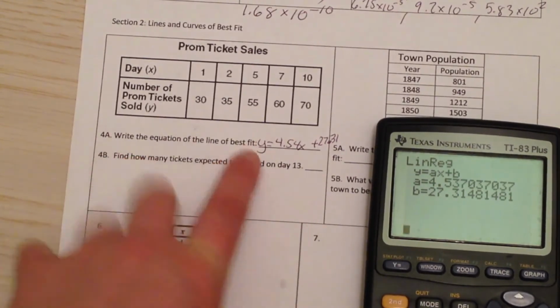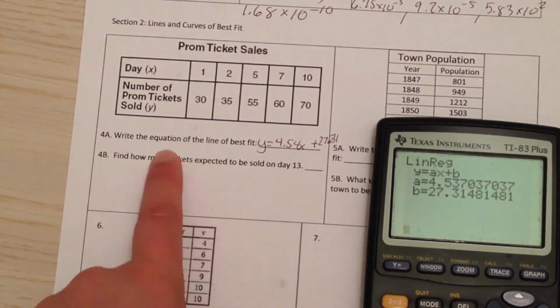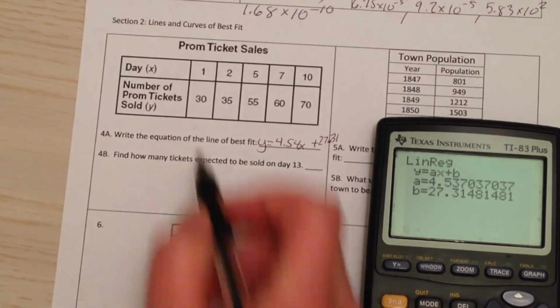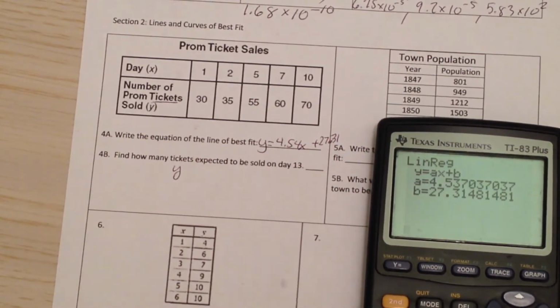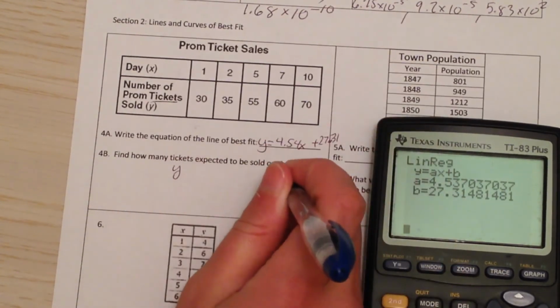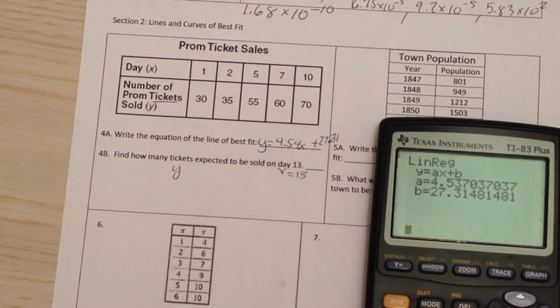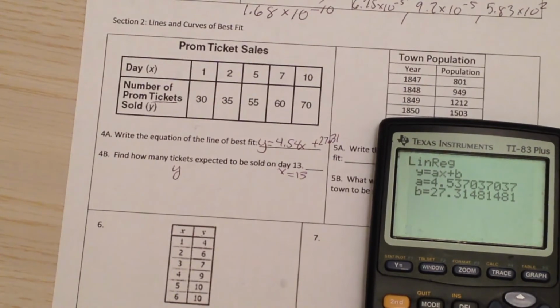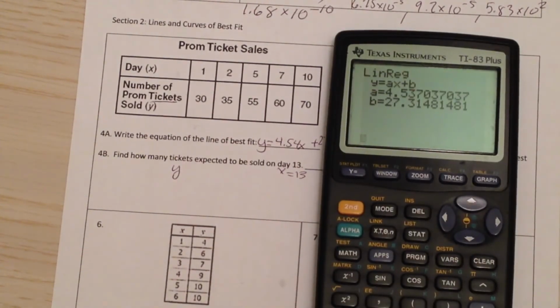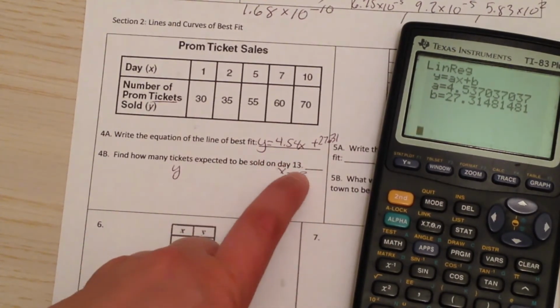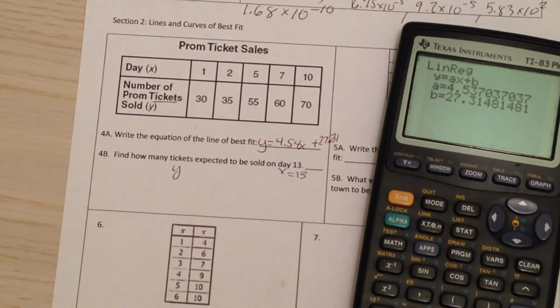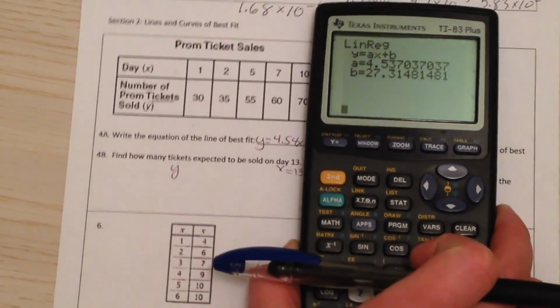Now I'm going to use that equation for the next piece. It says find out how many tickets, and tickets were our y value, expected to be sold on day 13. So day is our x value. So I'm telling you that x equals 13, and we need to plug that in. So let's use our calculator real quick. This is nice and simple. We know what the equation is going to be, and we just need to say this times our x, 13, plus 27.31. So that's what we're going to do.